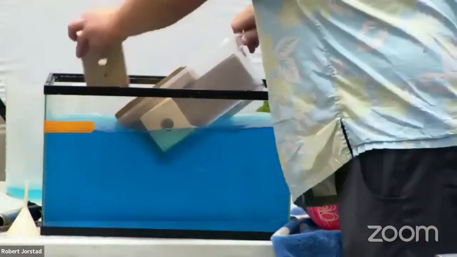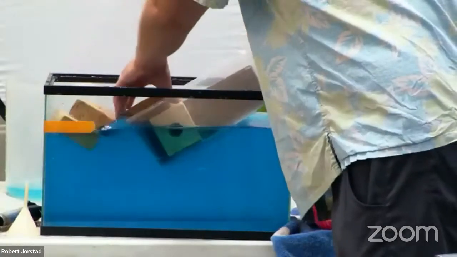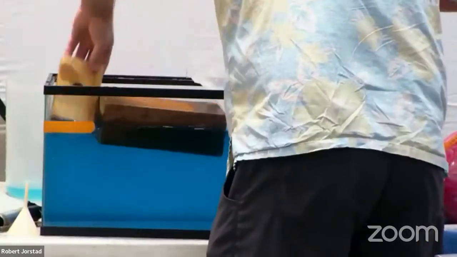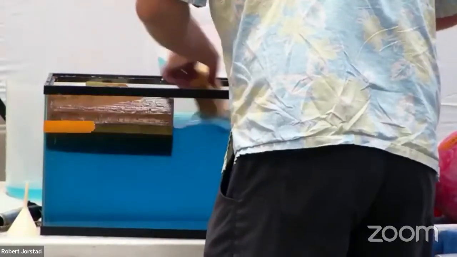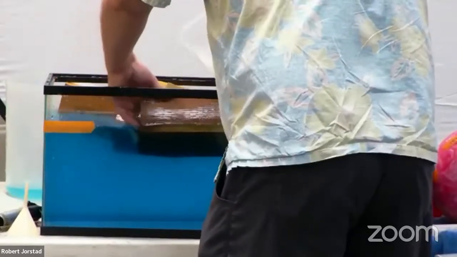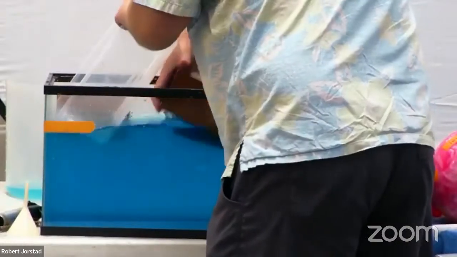Now it's going to be a little bit crowded in here. Gotta get the boat in there too somehow. I'm running out of room. Bigger tank.